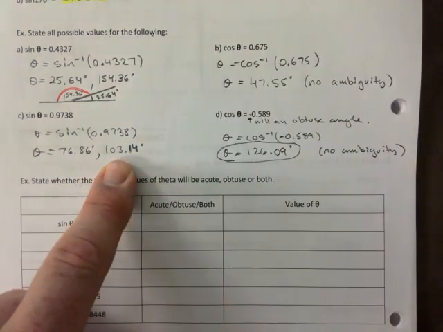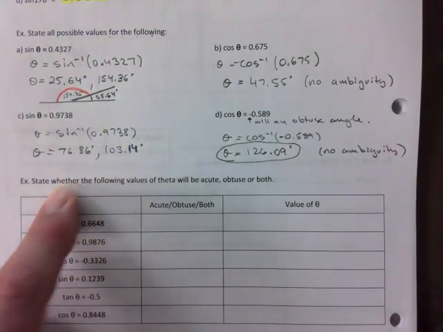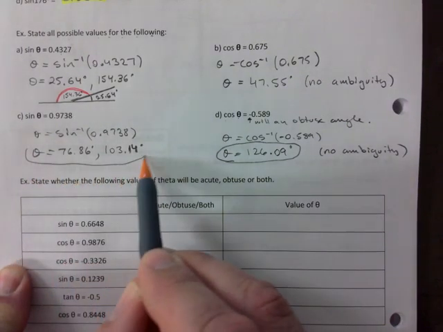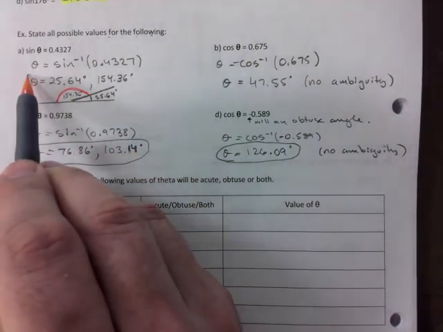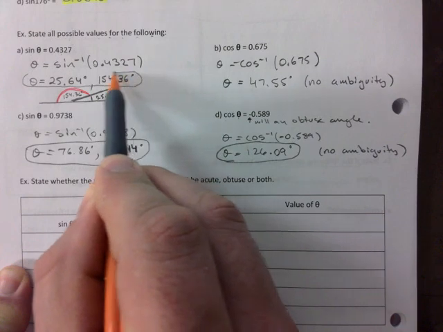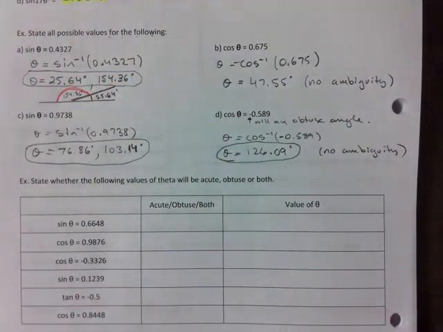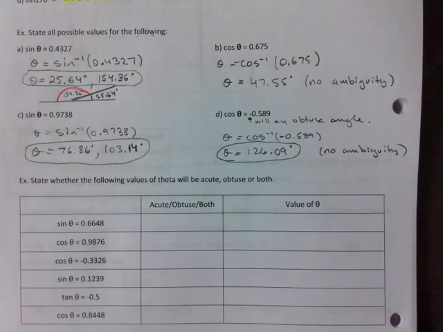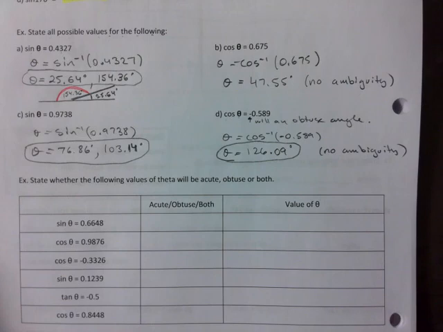There are two possible angles here. So when it says state all possible solutions, that's what we mean. Sine is the only one that you have to worry about. You do not have to worry about cosine or tangent.